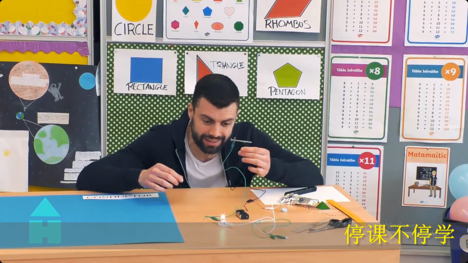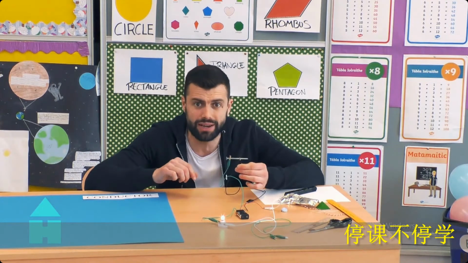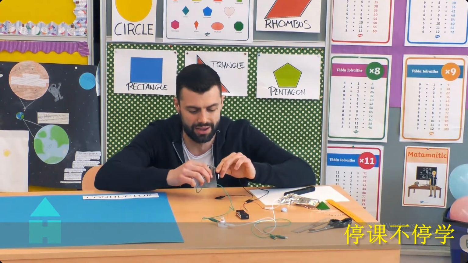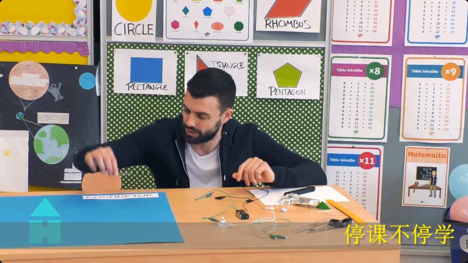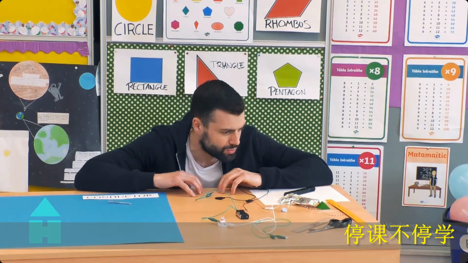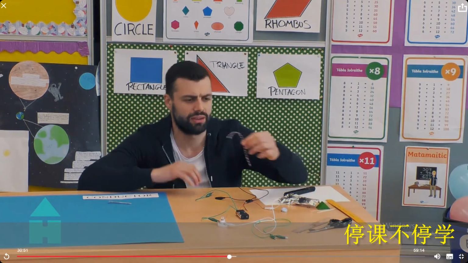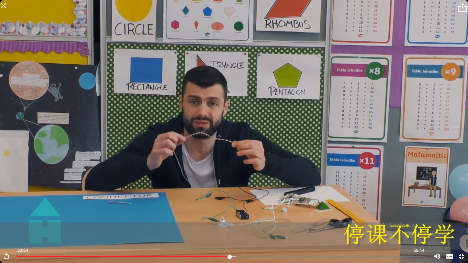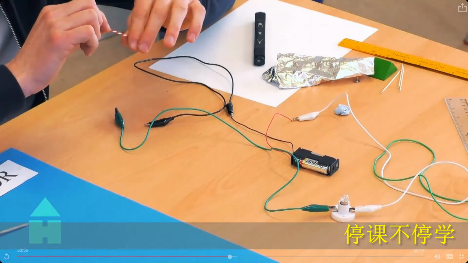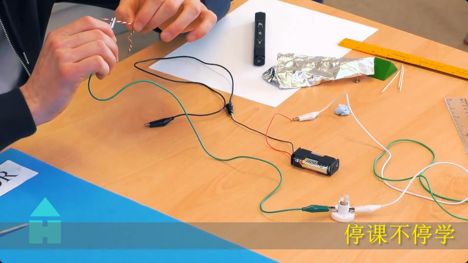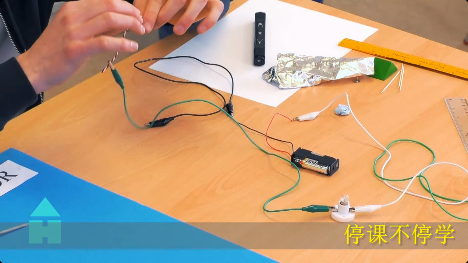Hey, look at that! That's lighting brightly. Okay, so that means our nail is a conductor. What next? What next? What next? Let's try this string. The reason I want to try this is because it kind of looks like a wire as it is. Here we go. Green crocodile clip on.